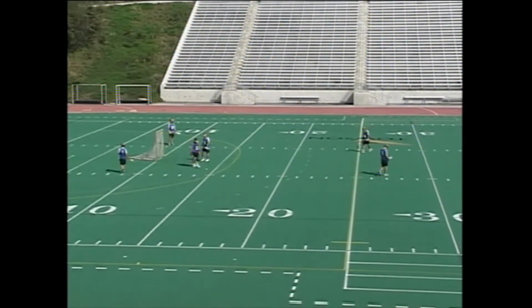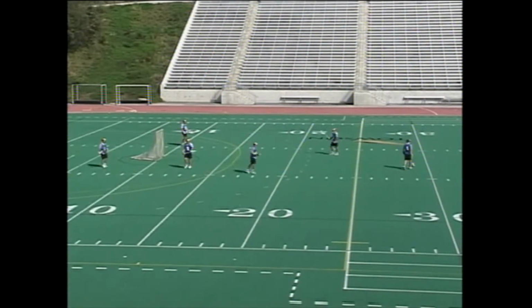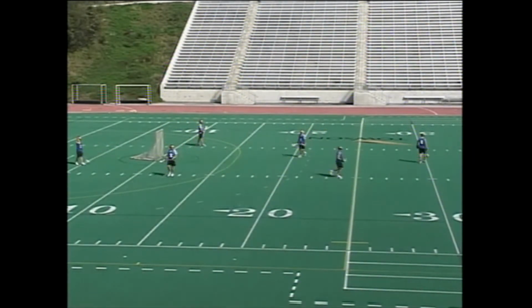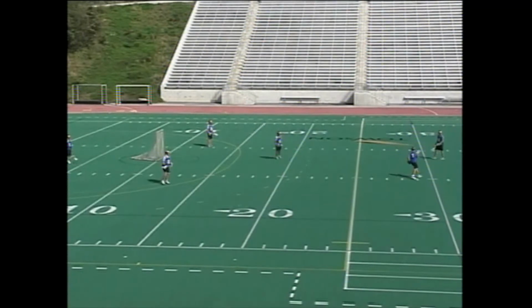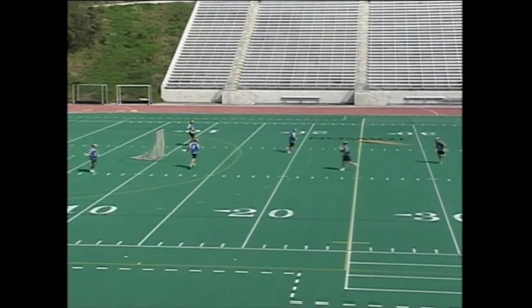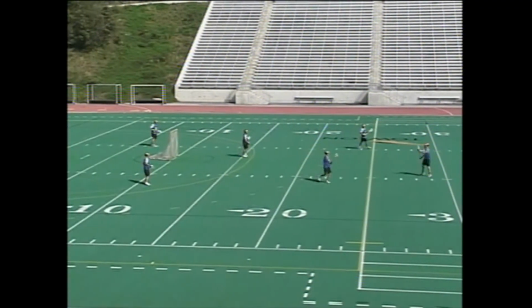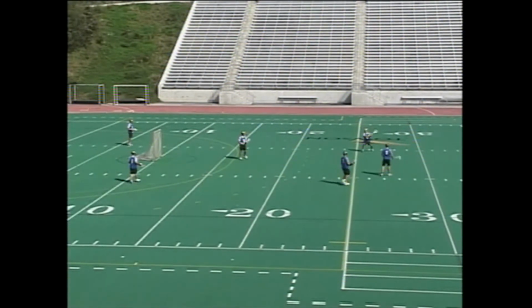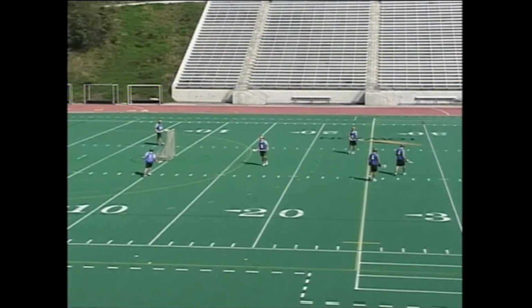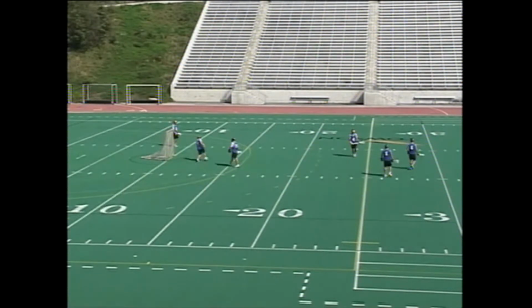Now 5 will drive, and he will roll back. Drives, nothing's open there, rolls back. 6 is followed. 6 has a shot or passes to 4 who might have a shot popping that side from the crease.